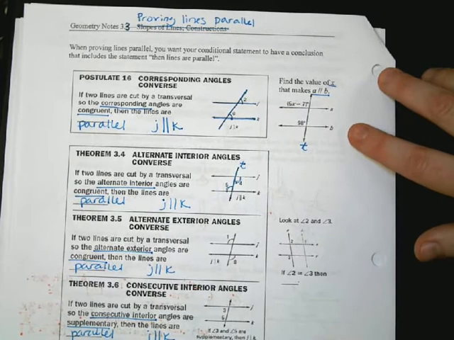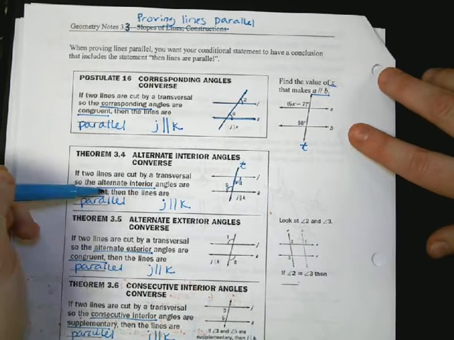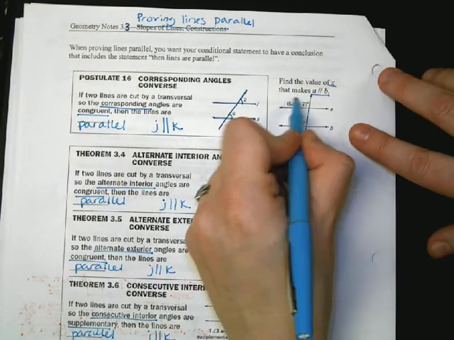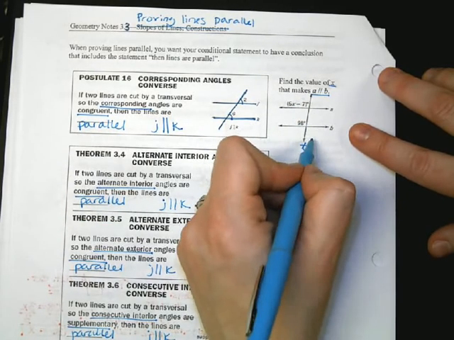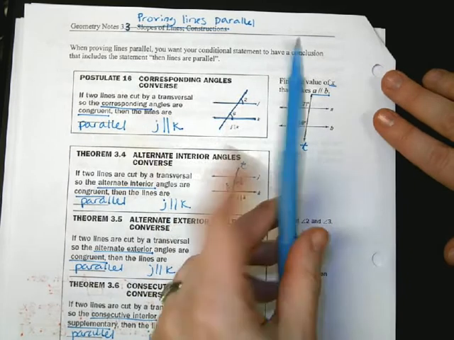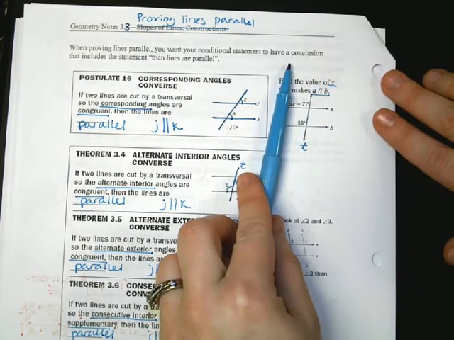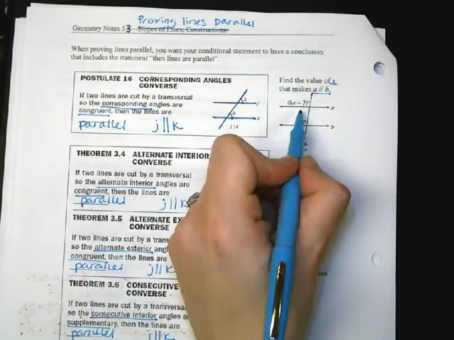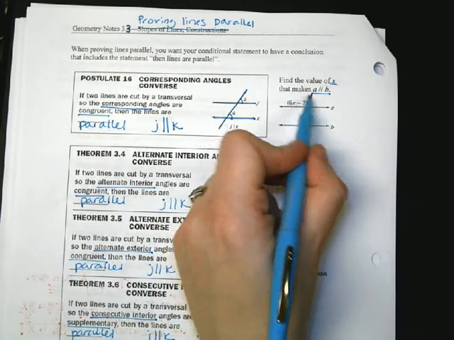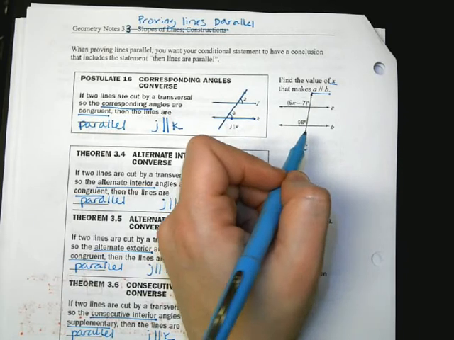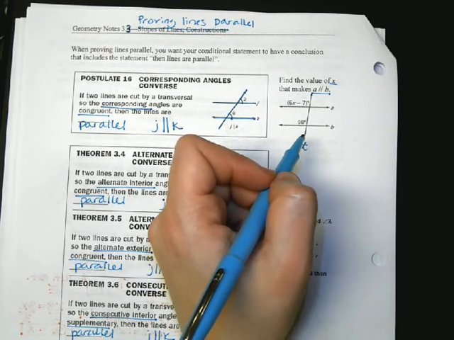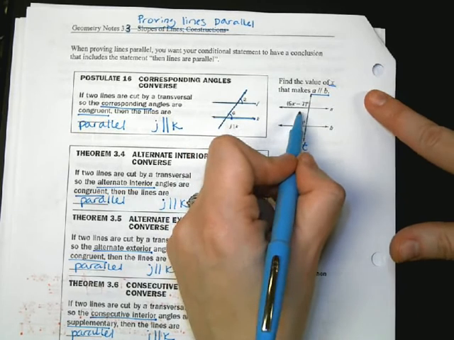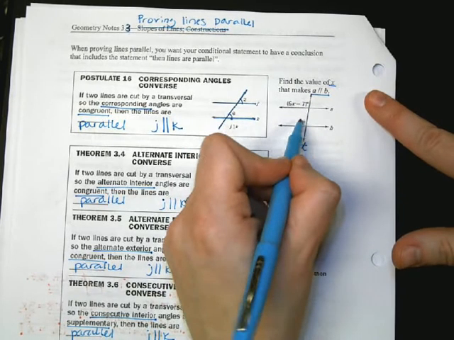Well, remember, I need to look to see what I want their relationship to be. So I have to identify their relationship based off of the transversal. So I'm thinking, okay, the angles are on the same side of T. One's between the lines, one's outside. So right now I've automatically eliminated any alternate things because they're on the same side. They're not consecutive interior because they're not both between the lines. So my only other alternative is corresponding.